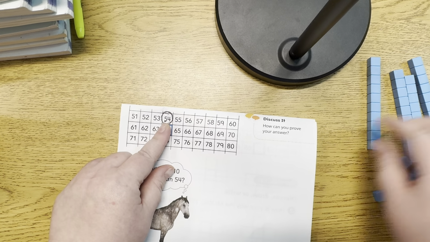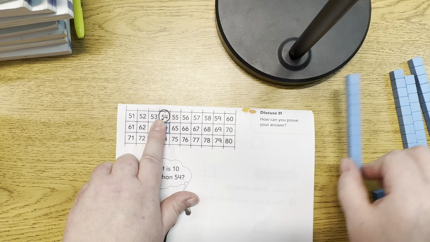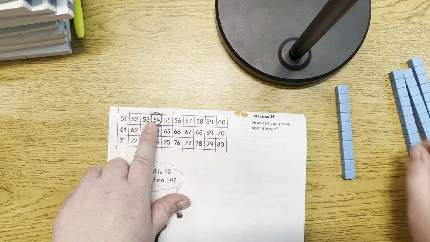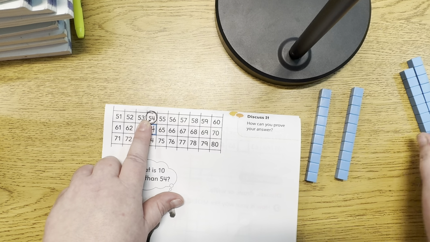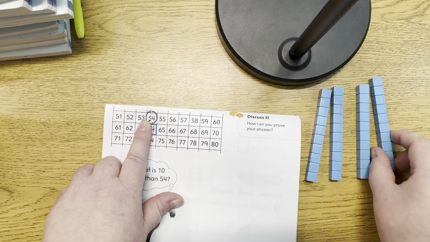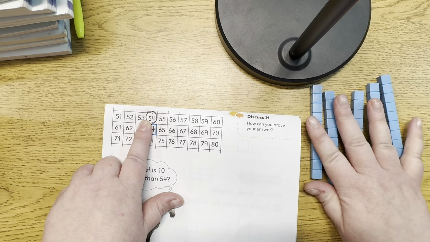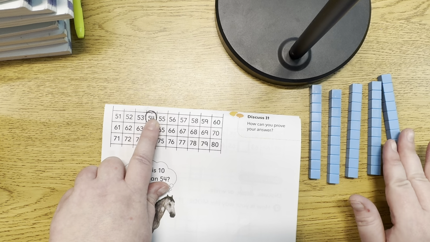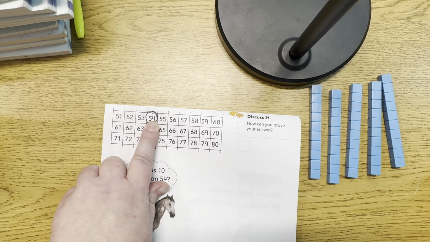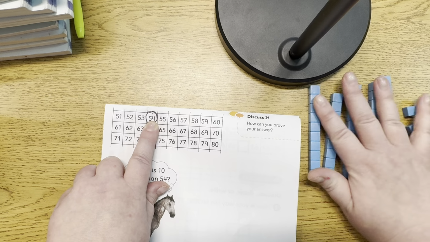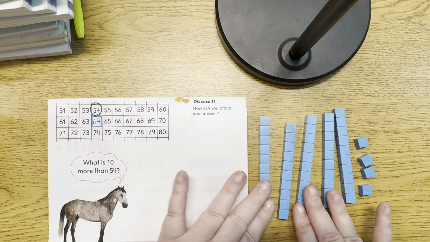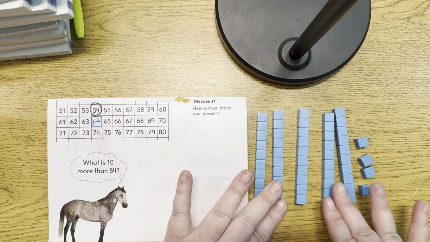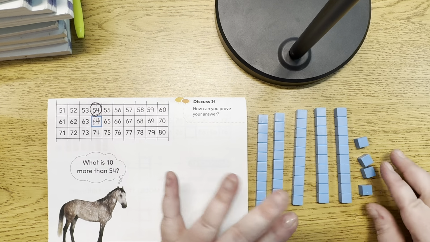So how many 10s do I need for 54? 10, 20, 30, 40, 50. I just needed 5 10s. Now, how many 1s do I need? That's right, I need 4 more. 1, 2, 3, 4. And that's 5 10s and 4 1s.